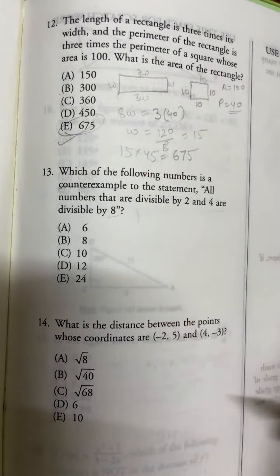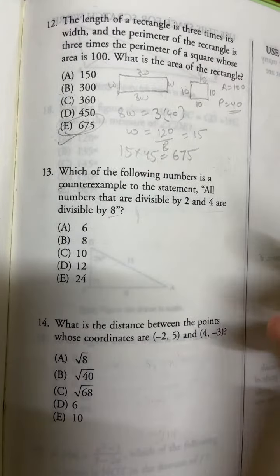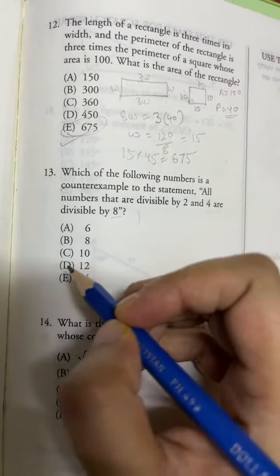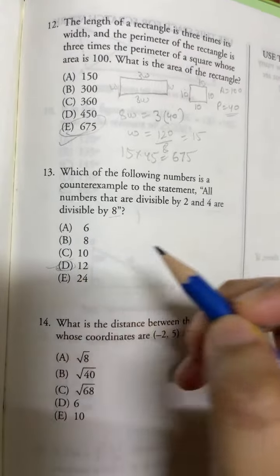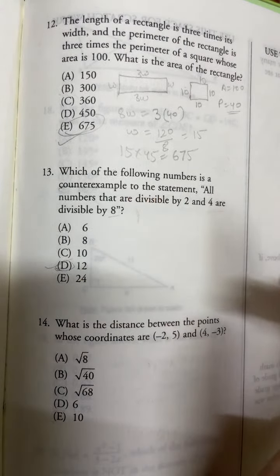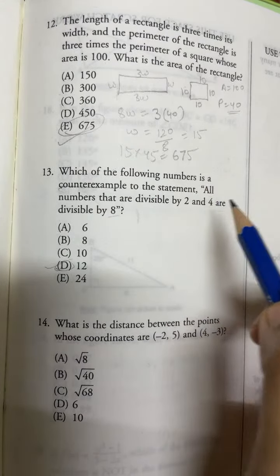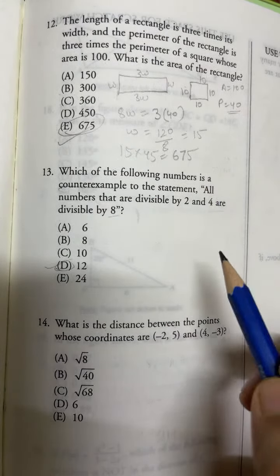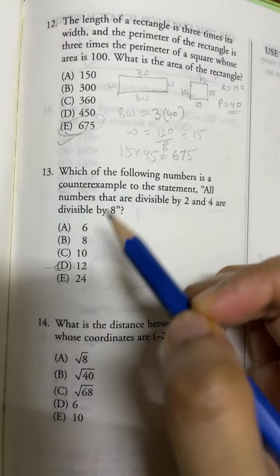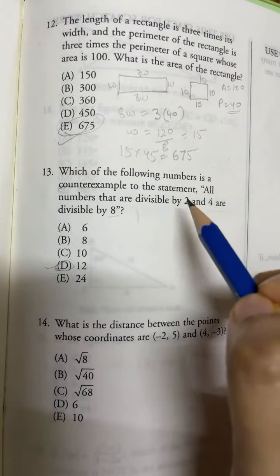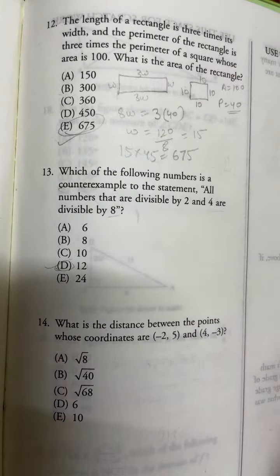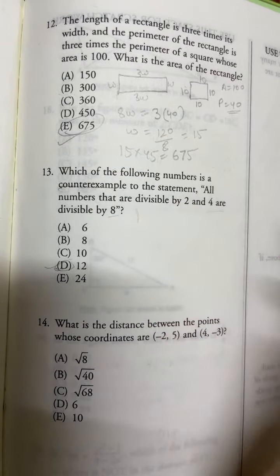So the right answer for question number 13 is D. That means only 12 is divisible by both 2 and 4, but not by 8. That is what it says. 12 is divisible by 2, it is divisible by 4 as well, but it is not divisible by 8.